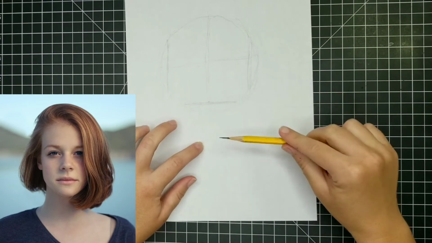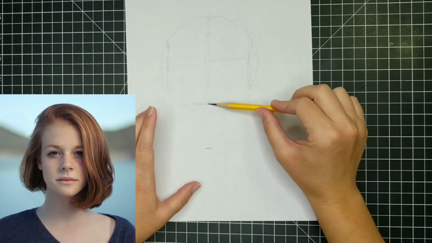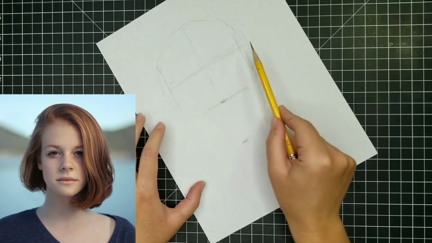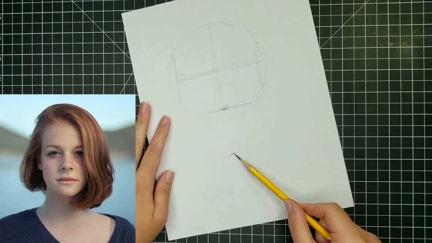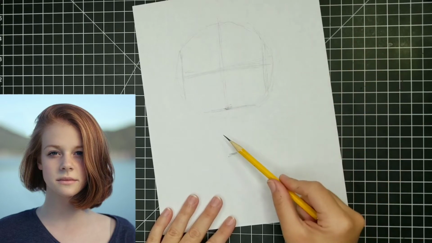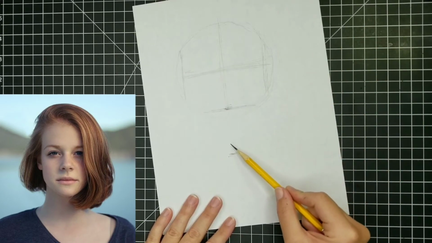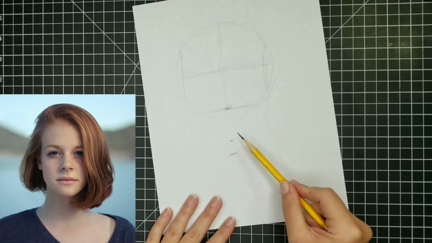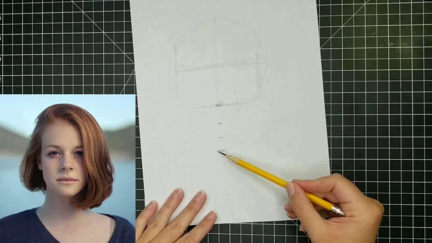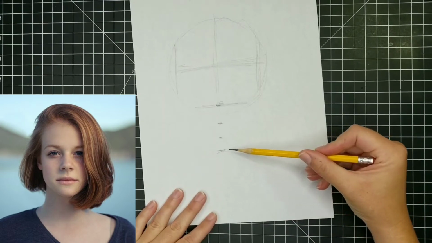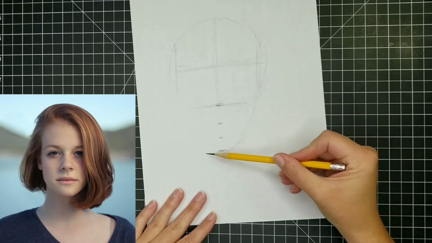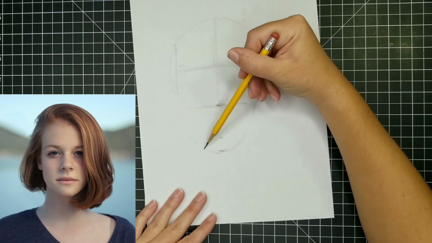So right about here is where the bottom of the chin should be. This is going to be the bottom of the nose. This is the eyebrows right here, bottom of the nose, bottom of the chin, and then for the mouth area, the chin will be about like this. The mouth will be about right here. Okay, and now we're just going to roughly draw in the jaw, knowing that we'll probably need to make some adjustments at some point, but this is a good starting place.